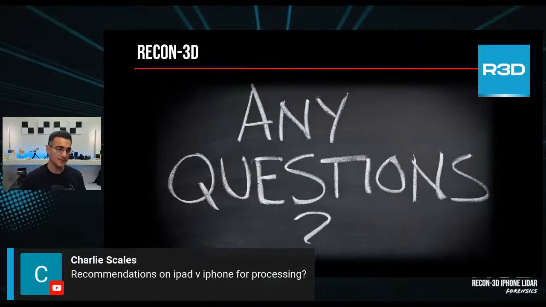This is an interesting one. Charlie is asking for recommendations on the iPad versus the iPhone for processing. For on-device processing, in theory, the iPad is better. But I can tell you that we're throwing a lot at these mobile devices in terms of the processing. The other thing you have to think about is not so much the processing, but the scanning.